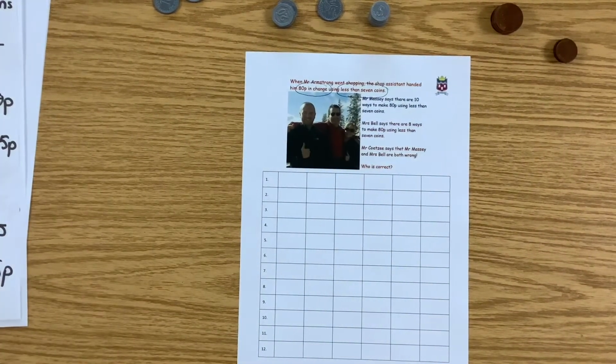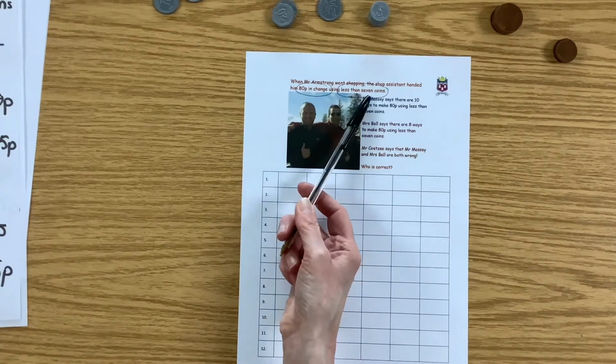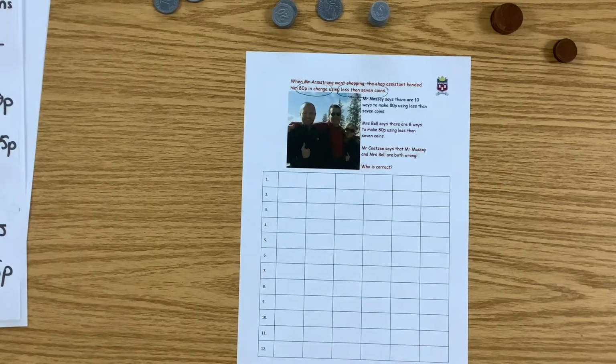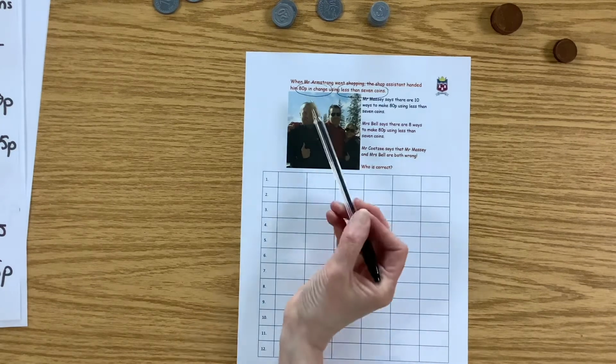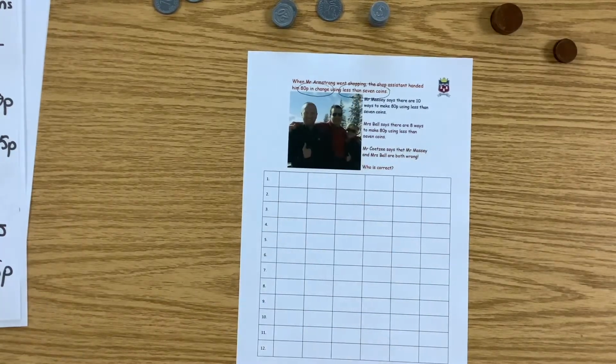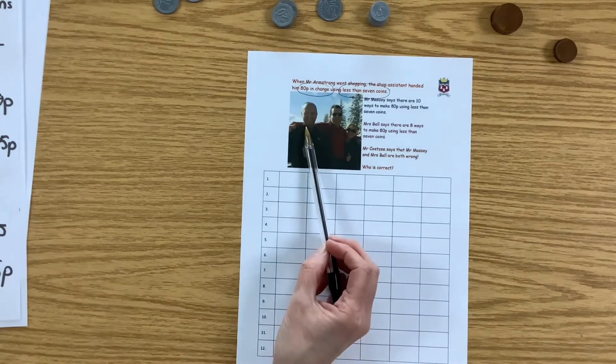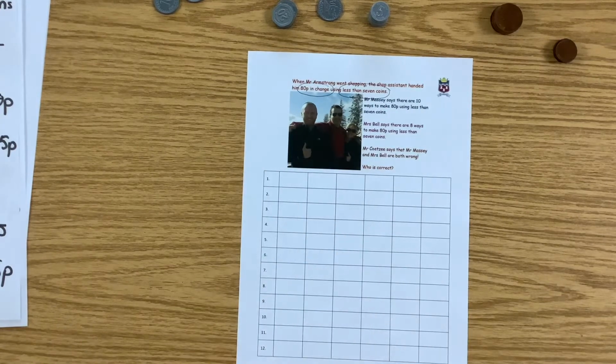Now, what does less than 7 mean, P6? Yeah, it means there can't be any more than 6. It could be 1 coin, 2, 3, 4, 5, or 6 coins. It can't be as high as 7. It has to be less than 7 coins. So Mr. Armstrong is going to get 80p in change, but he's using less than 7 coins, so up to 6 coins. Now, the P6 teachers, we all had a go at working out the answers. Mr. Massey, when he worked it out, he thinks there are 10 ways to make 80p using less than 7 coins.